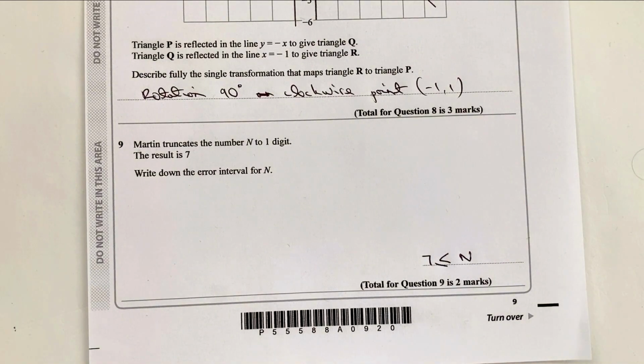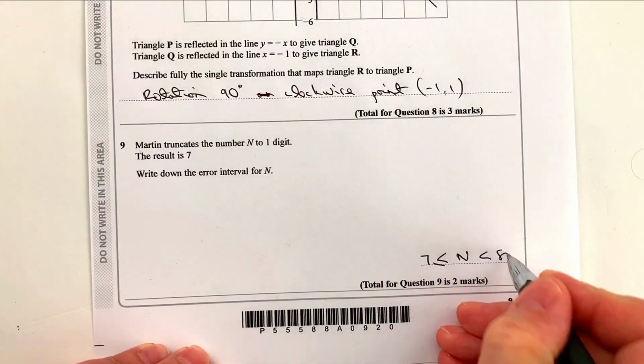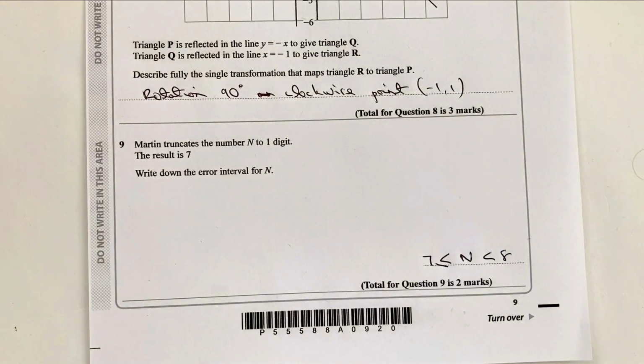However, to truncate to a single digit, it has to be less than 8. A bit of a difficult one conceptually, and I know that might confuse a few people, but that's what they mean by the error interval. I will post some videos on that topic at some point in the future. I will make a note of it.